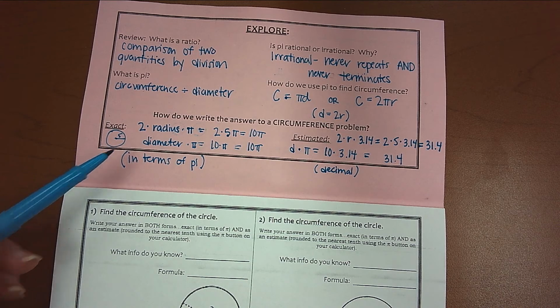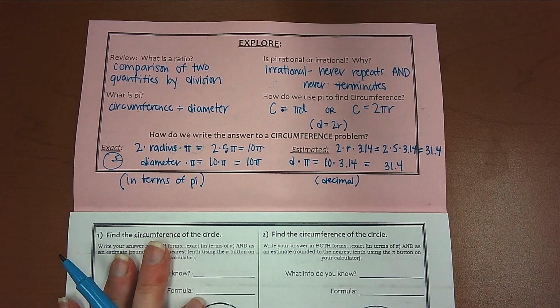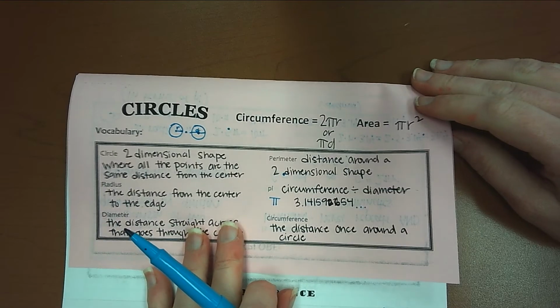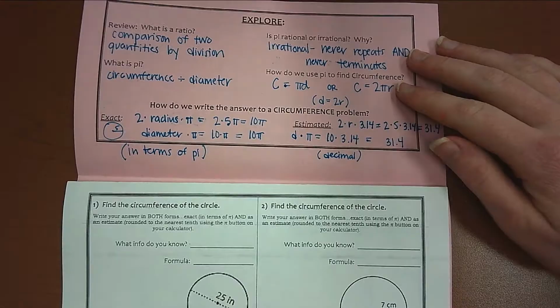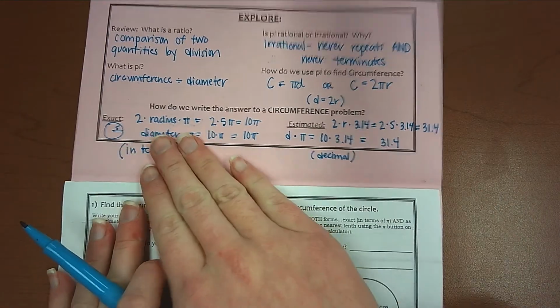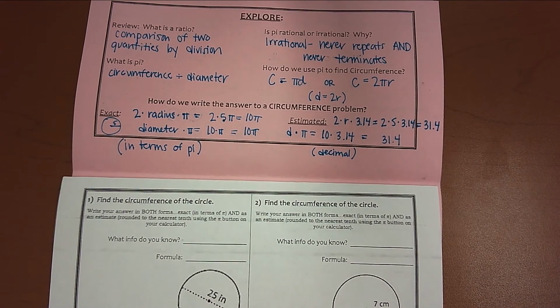So in the next couple of videos, we're going to talk through a little bit more examples. But this beginning video just laid the foundation for what is a circle, what is circumference, what is pi and how do we use it, and then distinguishing between exact answers and estimated answers, which we'll dive more into when we get to our examples.